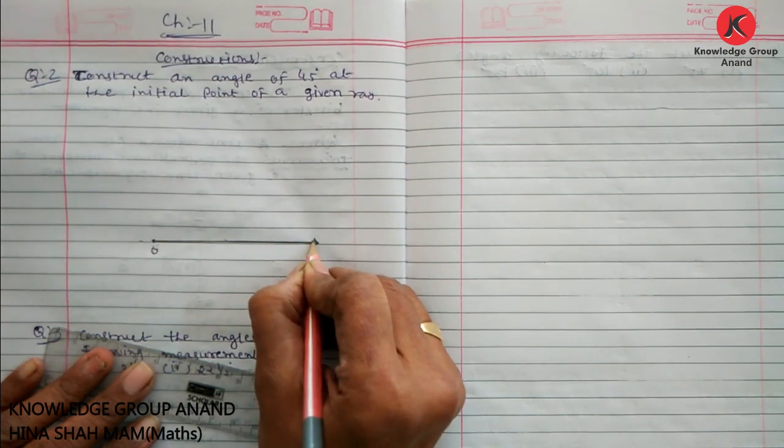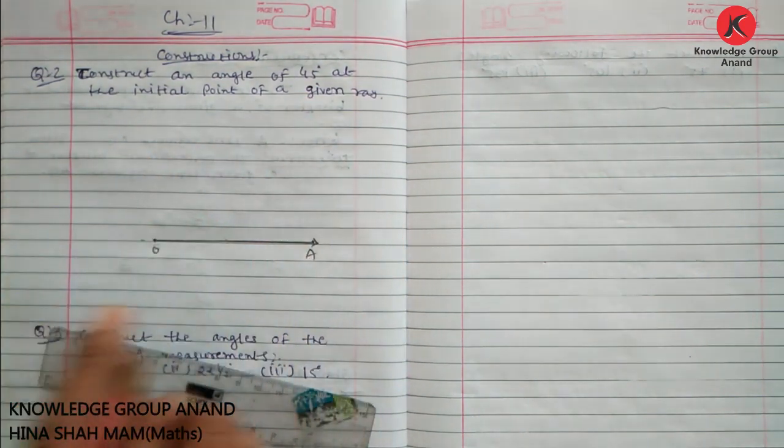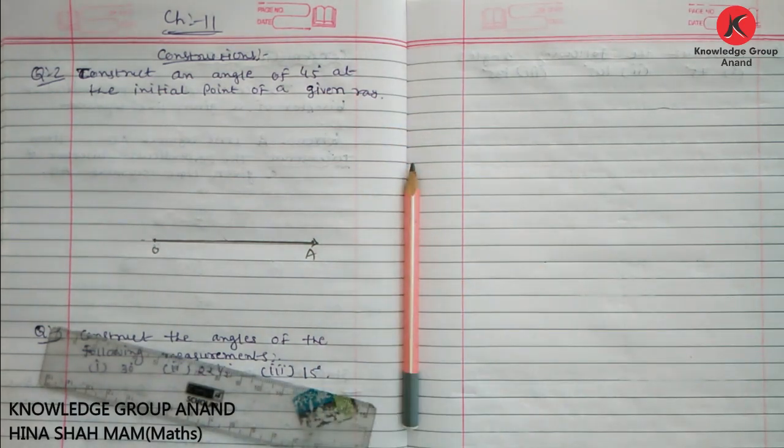To draw angle 45 at the initial point of the given ray, in this construction, first we draw angle 90, and then the bisector of angle 90. 0 plus 90 is 90, divided by 2 is equal to 45.